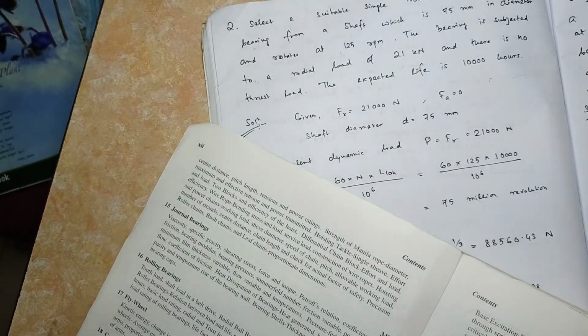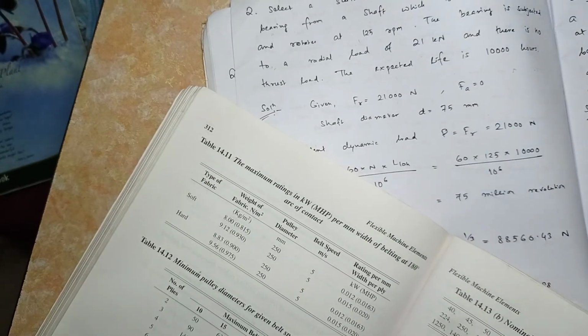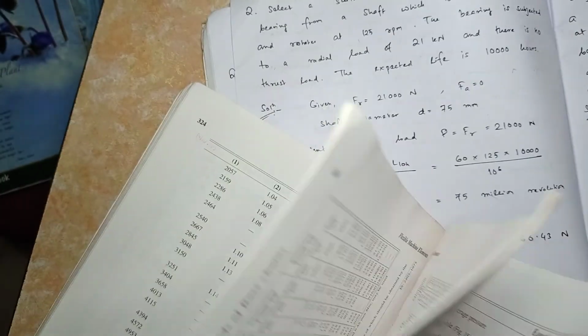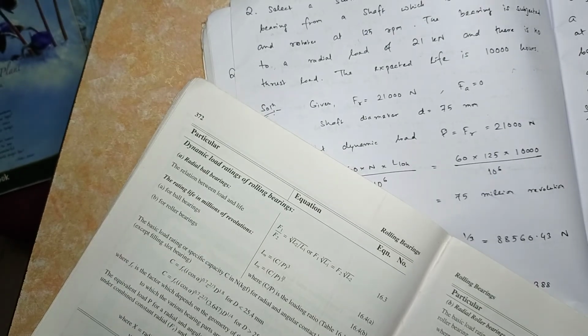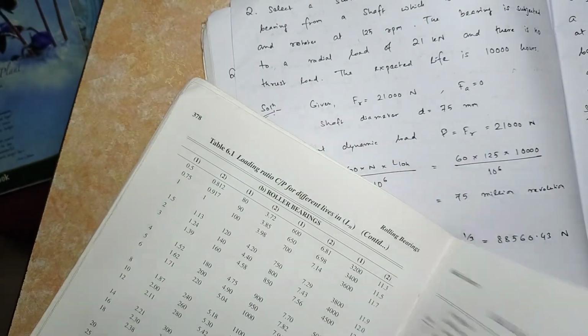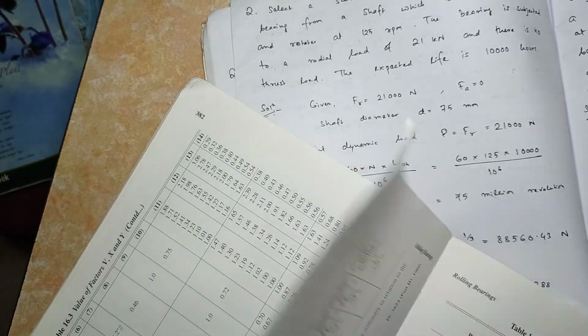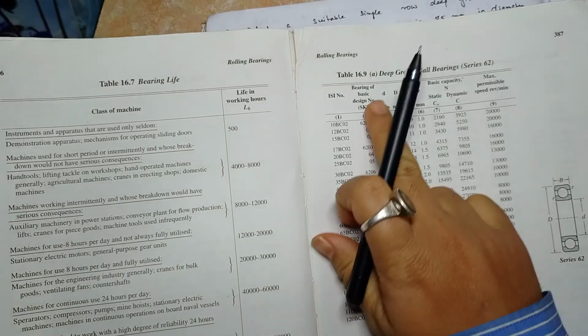So for that, go to the data book. From this table you have to select.